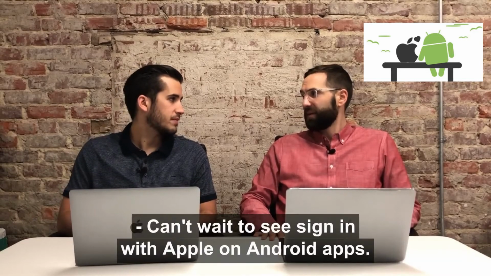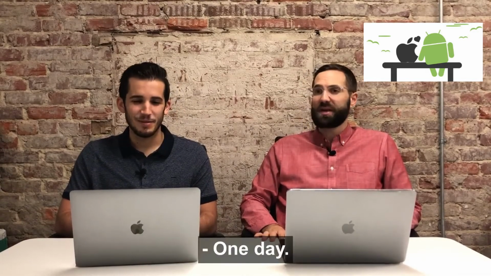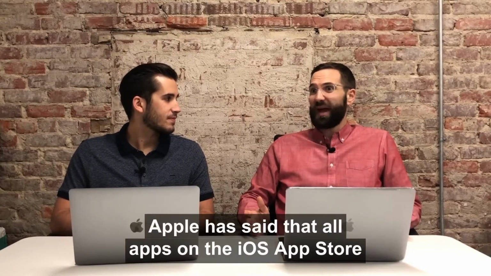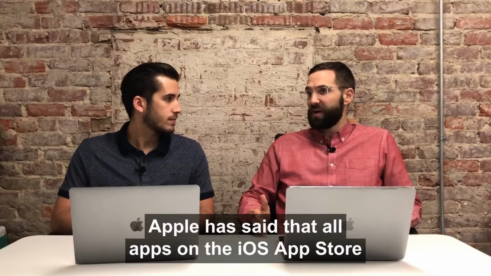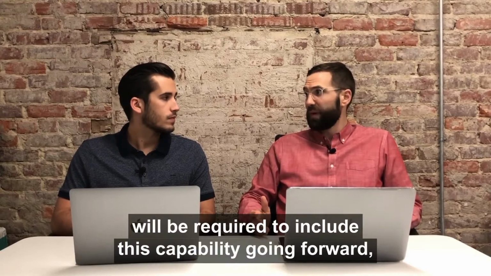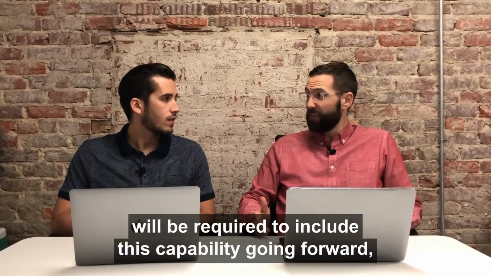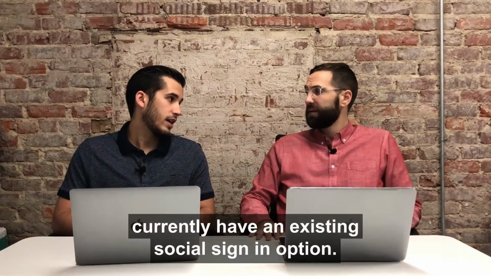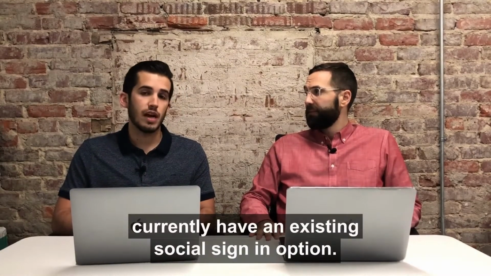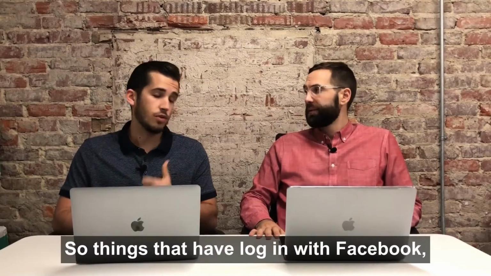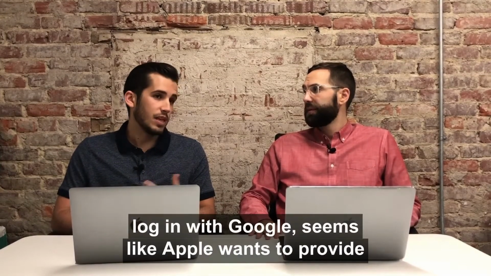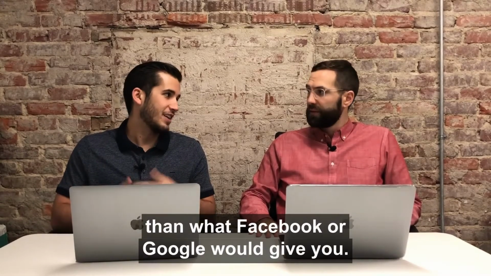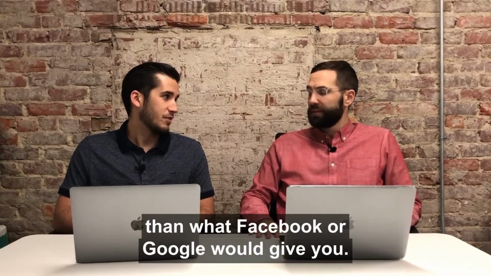Can't wait to see Sign In with Apple on Android apps. One day. Speaking of, as far as I understand, Apple has said that all apps on the iOS App Store will be required to include this capability going forward. Is that the case? Not exactly all apps, but all apps that currently have an existing social sign-in option. So things that have login with Facebook, login with Google. Seems like Apple wants to provide users with a more anonymous way of logging in than what Facebook or Google would give you. Shots fired.